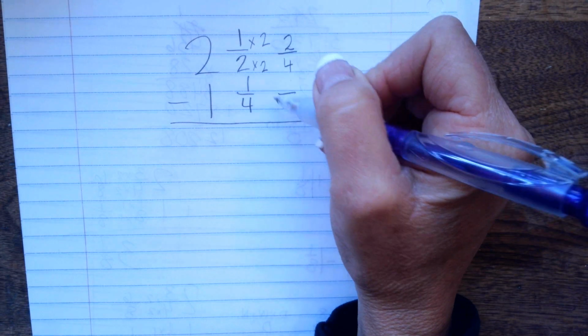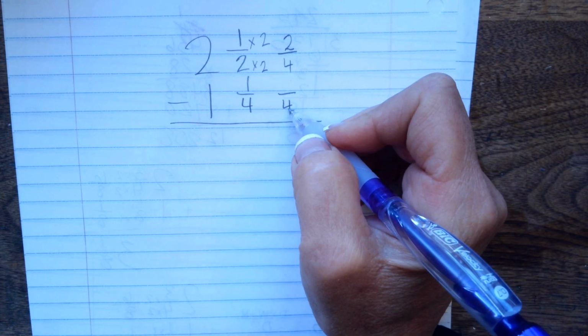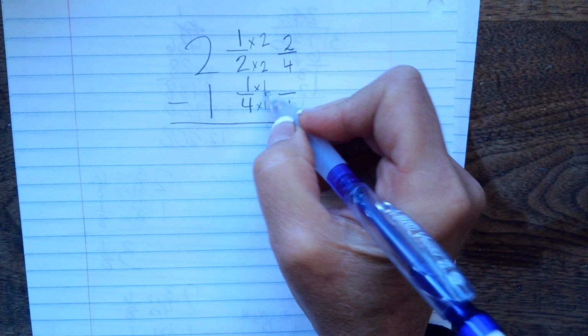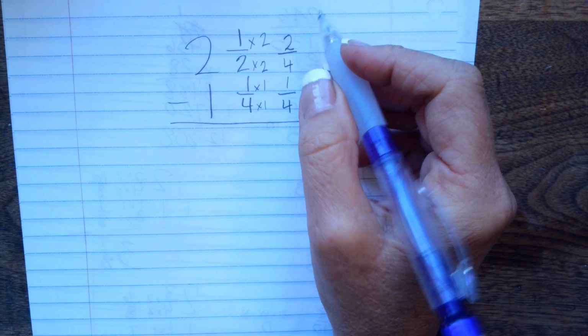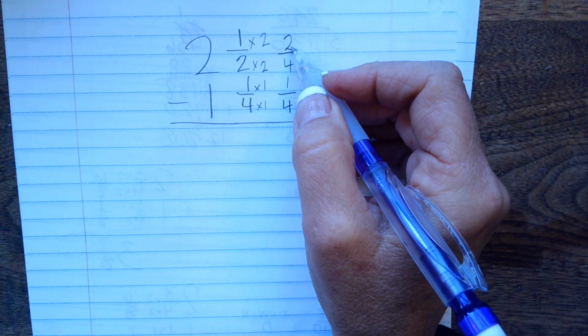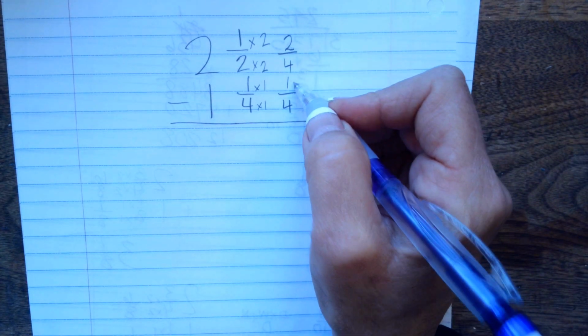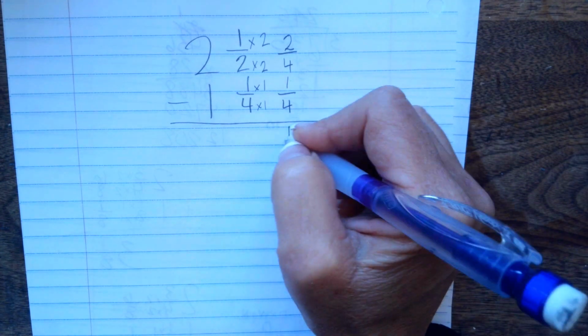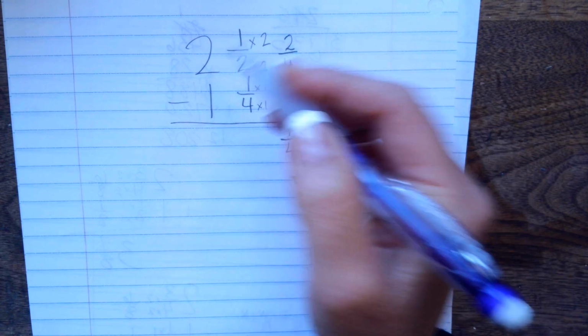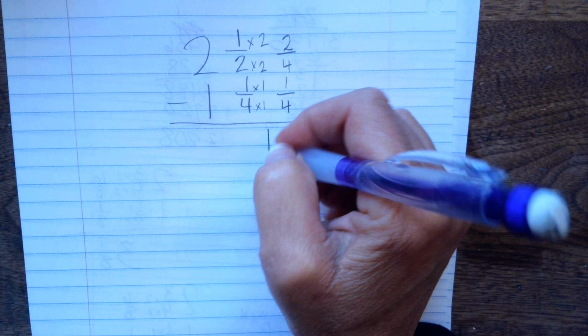That one is coming back to me. Okay. And then 4 times 1, and then I do the same thing here. And then I subtract it. So 2 minus 1 is 1 over 4. And then 2 minus 1 is 1.